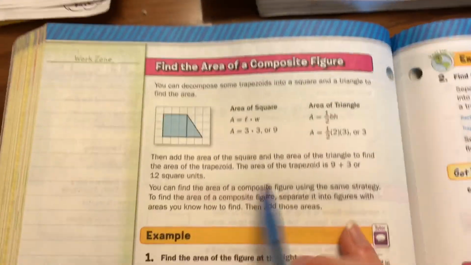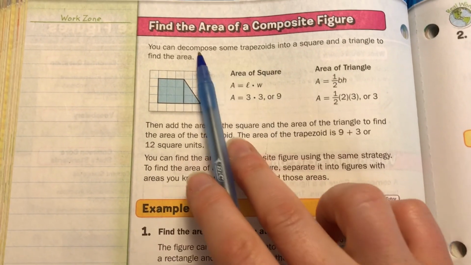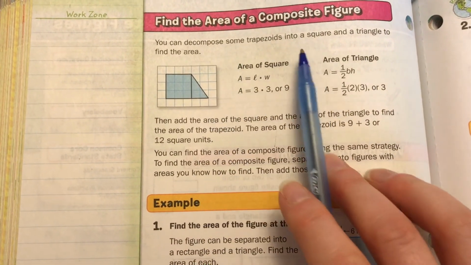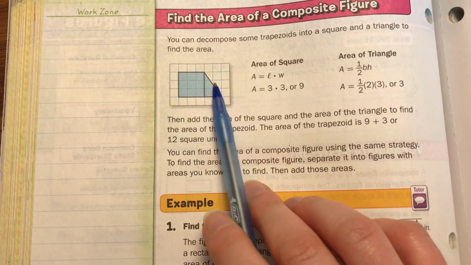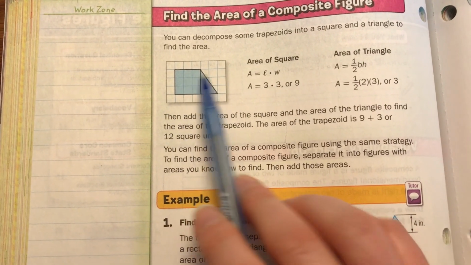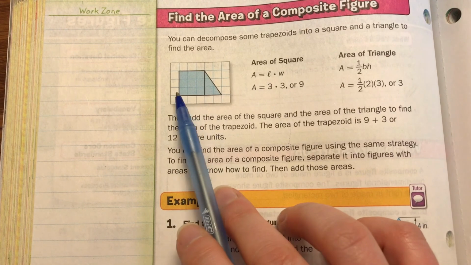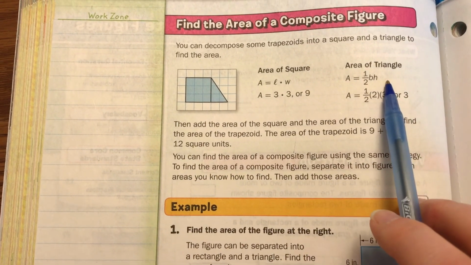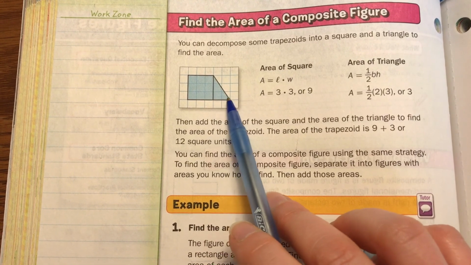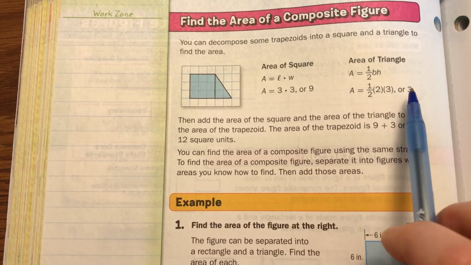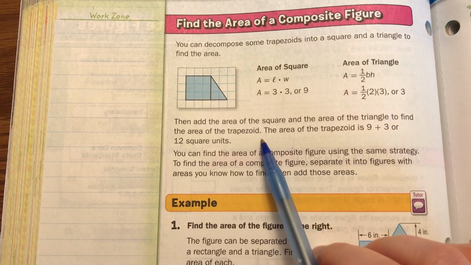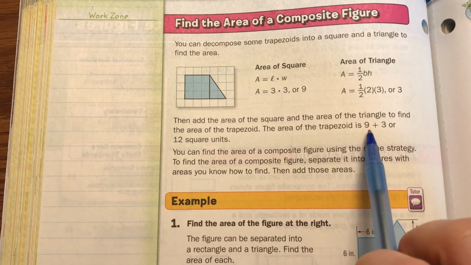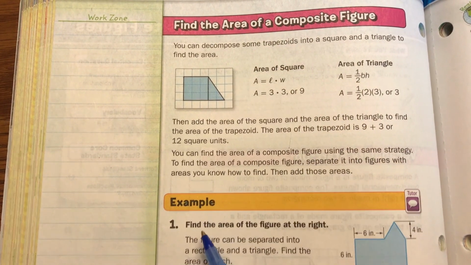Okay, let's get started. It says, you can decompose some trapezoids, and decompose means to break apart. You can decompose some trapezoids into a square and a triangle to find the area. So in this trapezoid, you have the area of a square, length times width, which is 3 times 3, that would be 9. And then you've got this triangle here, half of the base, so the base is 2 and the height is 3, and that would be 3. Then you could add the area of the square and the area of the triangle to find the area of the whole trapezoid. So the area of the trapezoid would be 9 plus 3, or 12 square units.